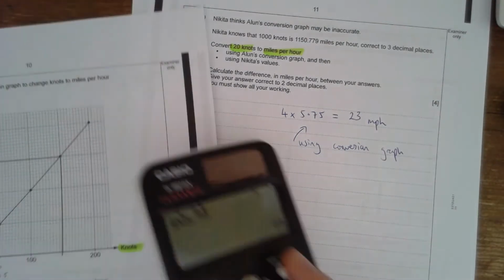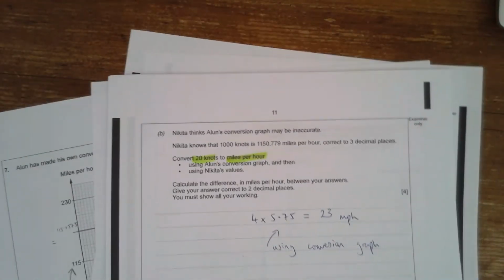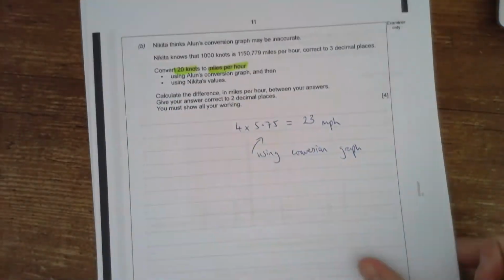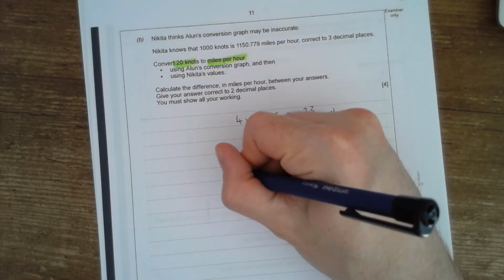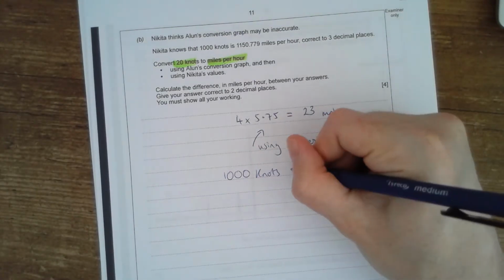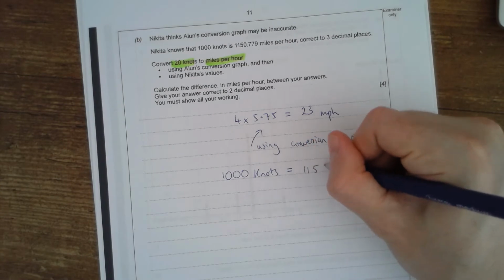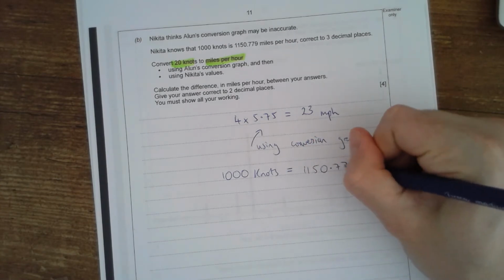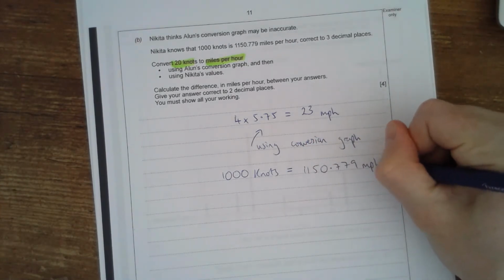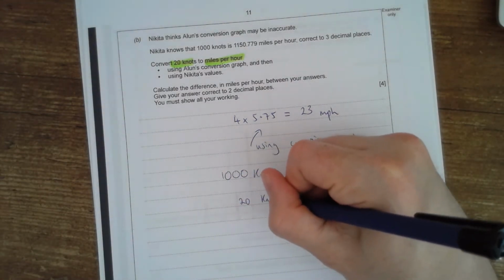And now I'm going to work out what Nikita's is. So I'm going to do that by writing the following. Literally going to write what she said in the sentence, but looking more mathematical by saying 1,000 knots is equal to 1150.779 miles per hour. I want to change that to 20 knots.